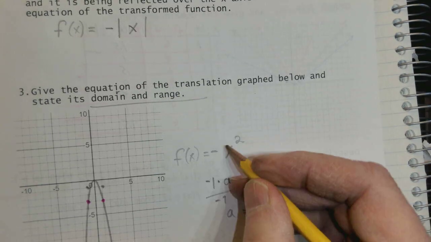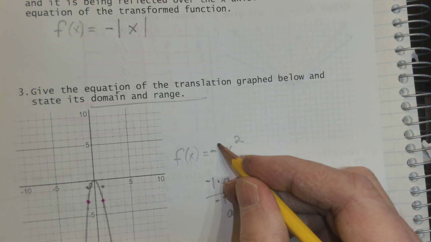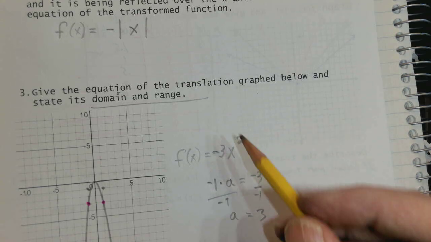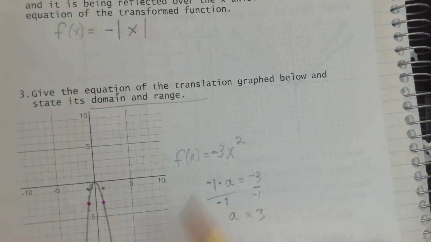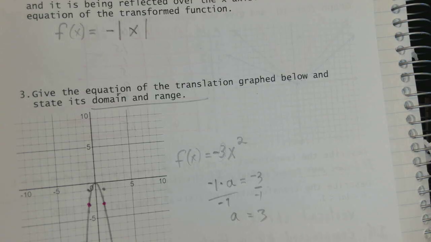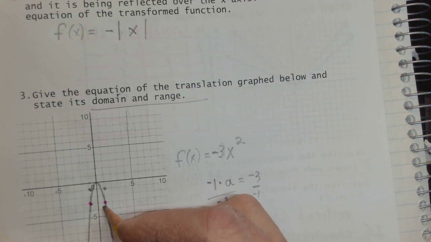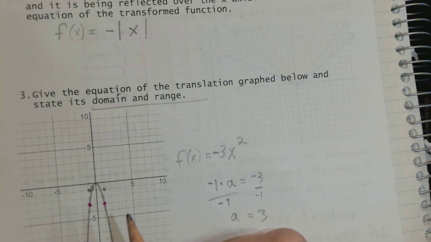Now that's the absolute value. Vincent already told us it's negative, so f of x equals negative 3x squared. I think finding that a value is the trickiest thing here. All right, but do you understand the method we do? If you have some knowledge about the parent function, you can figure out what that a value will be. Okay?